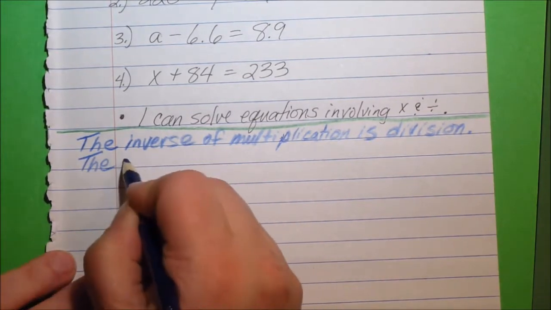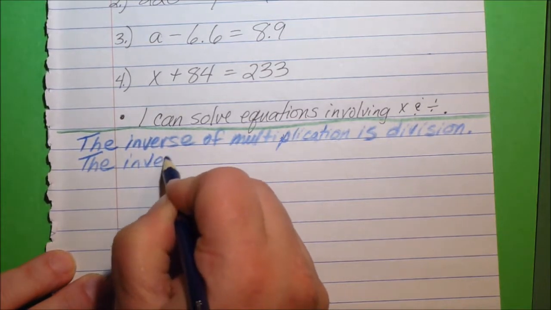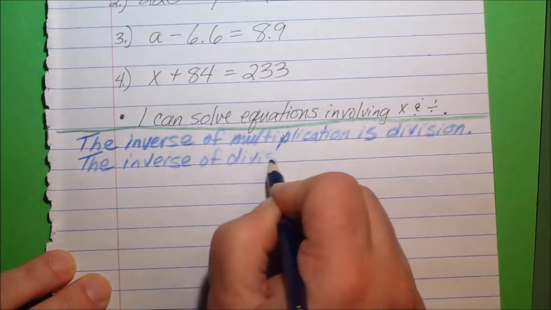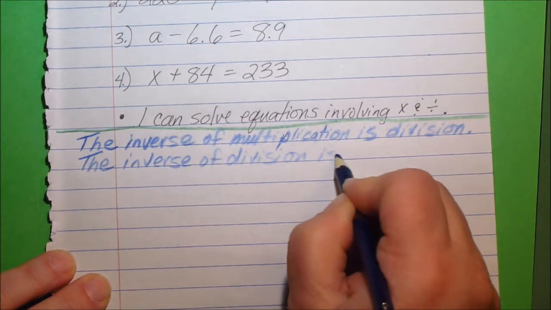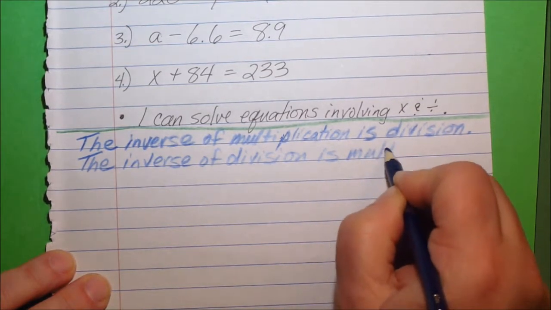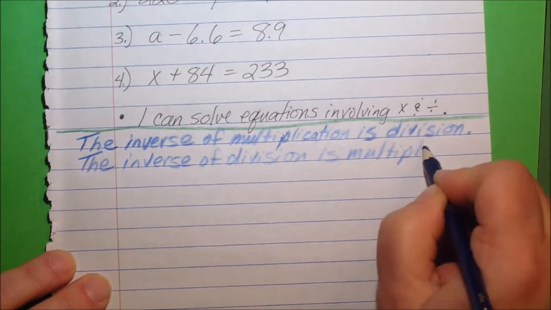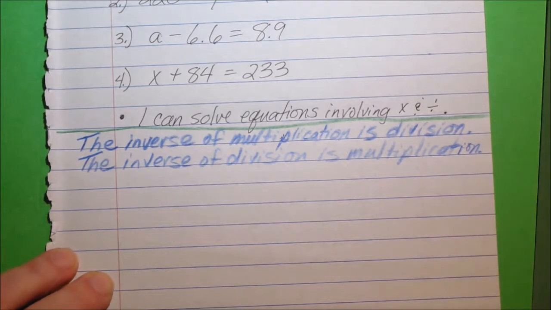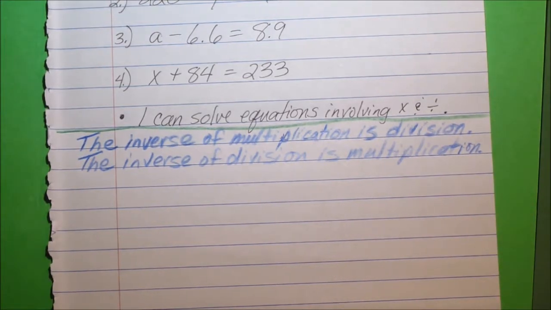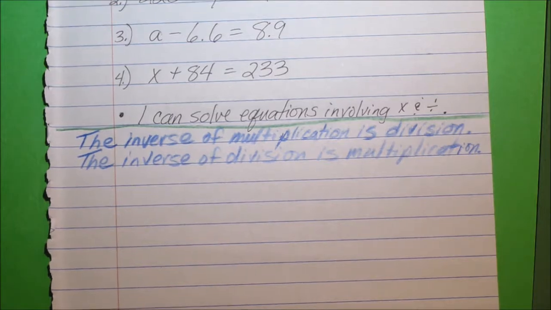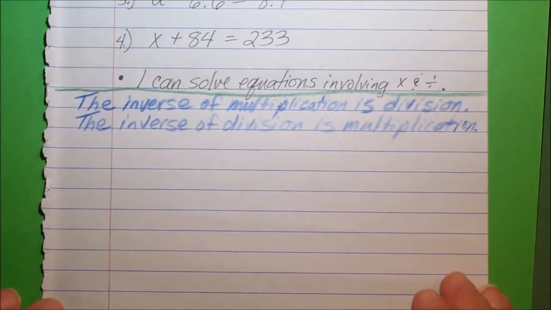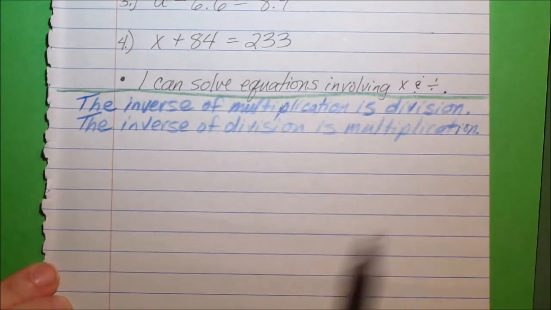Conversely, or the opposite, the inverse of division is multiplication. Multiplication. There we go. All right? So as long as we know that, then we can understand what's happening with our examples. So notes are so short on this lesson. I'm really only going to give you 2 examples and then 1 explanation for something that'll look a little new to you. All right? So here it goes.